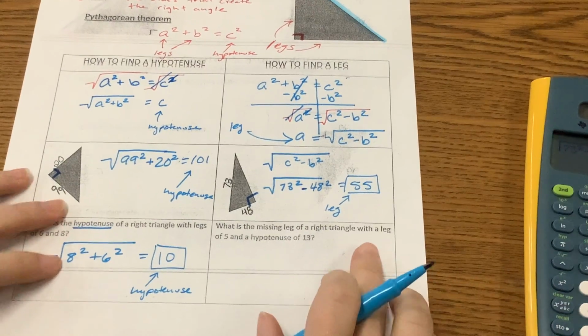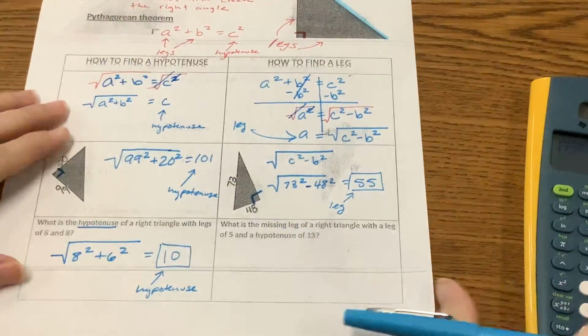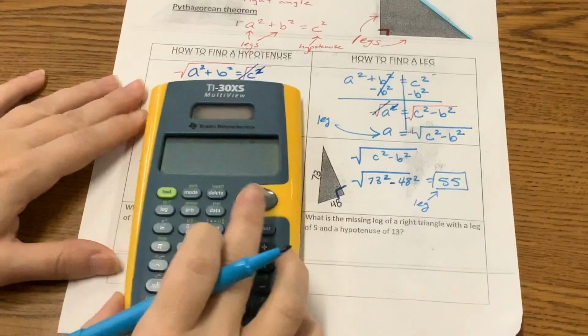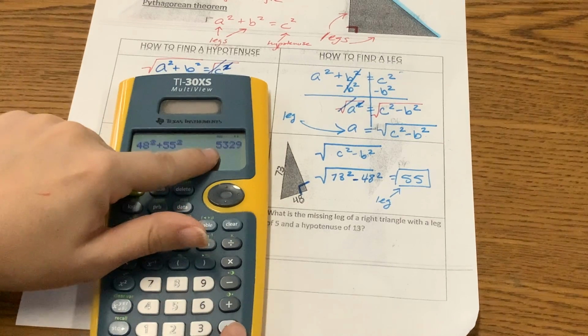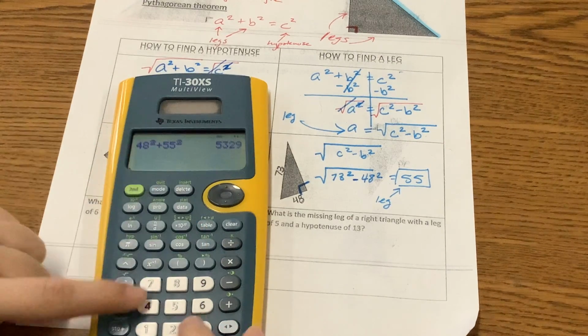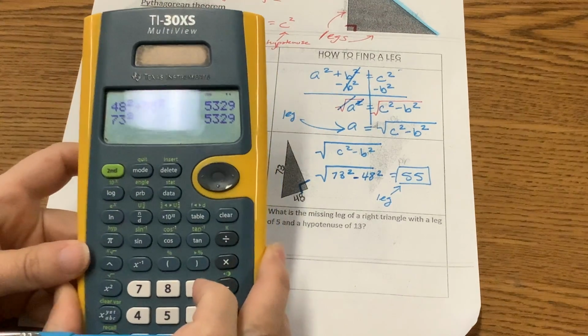If we wanted to check our work, what could we do? That's right. Take your 48 and your 55, square them, and find the sum. And then it should equal whatever 73 squared is. It's just like what we were talking about last week. Take 48 squared plus 55 squared. That's the value if we square them. Then check to see if that's the same exact thing as 73 squared. And you see that it is, so we know that we did it correctly.